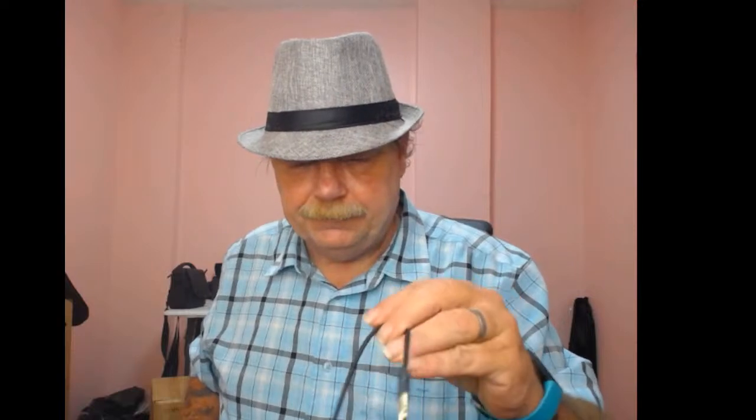Oh, there they are. Included in the box, there we go, is the USB splitter to go into your computer. A splitter to go into a standard USB splitter.